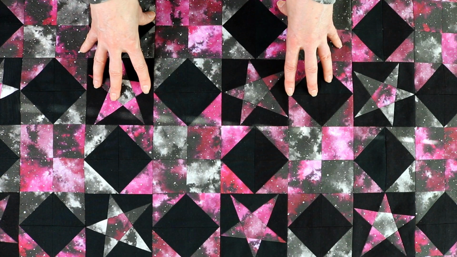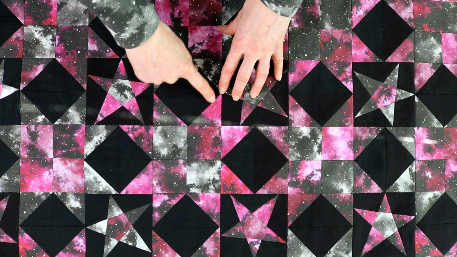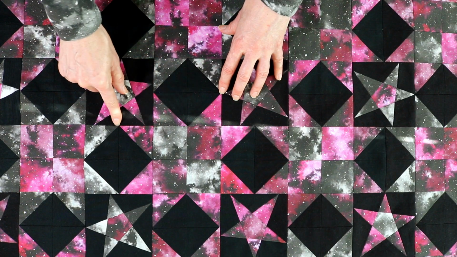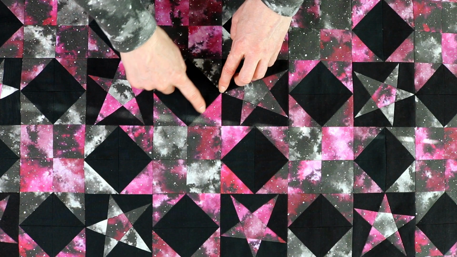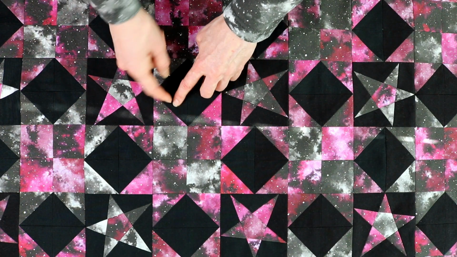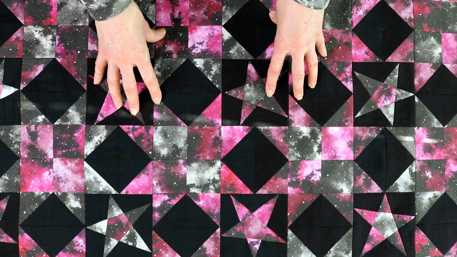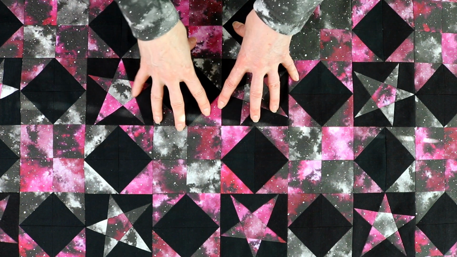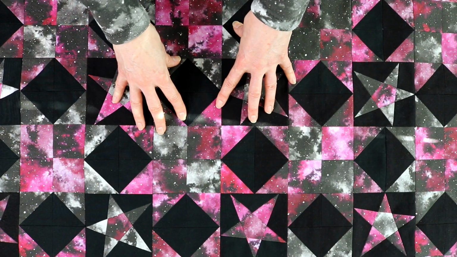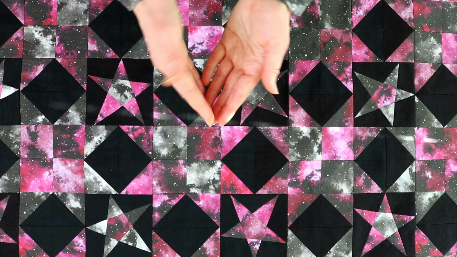Now the next option is stitch in the ditch. Stitch in the ditch means that you quilt closely along the edges where two different fabrics meet. So in this case I would follow and stitch in the seam between the stars and the background. The disadvantage to stitch in the ditch in this case is that when I started piecing this quilt, I decided to press the seam allowances open.